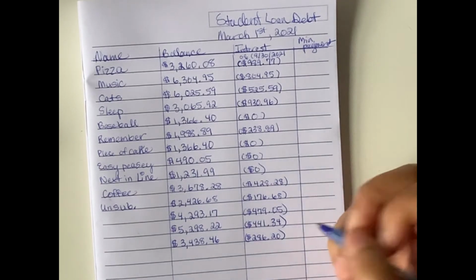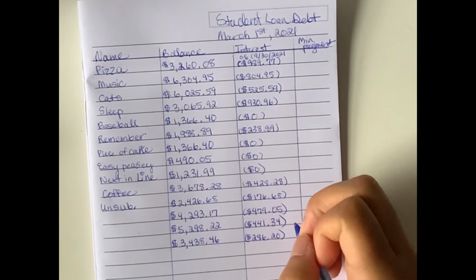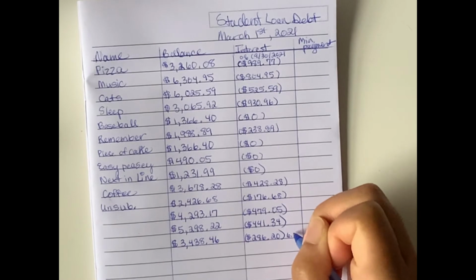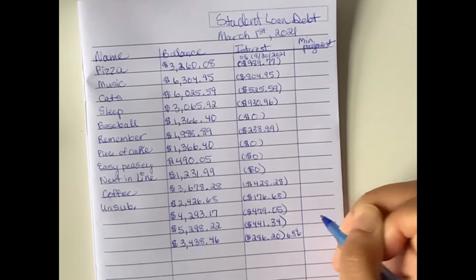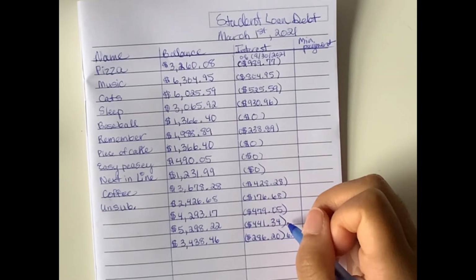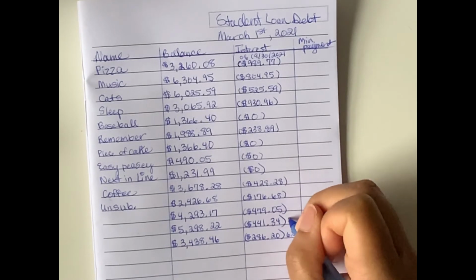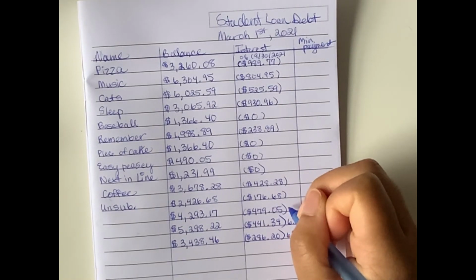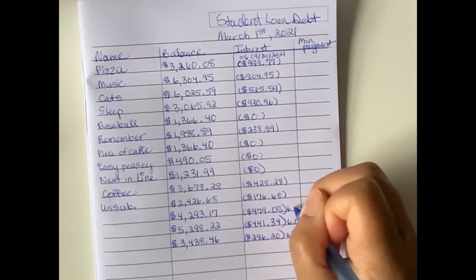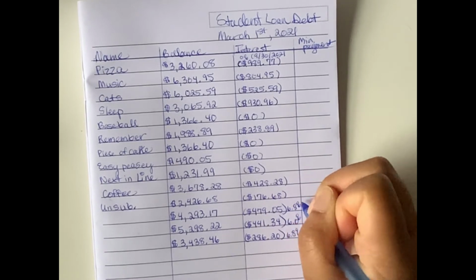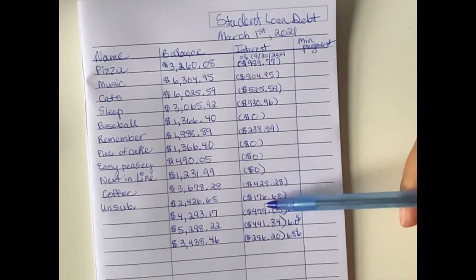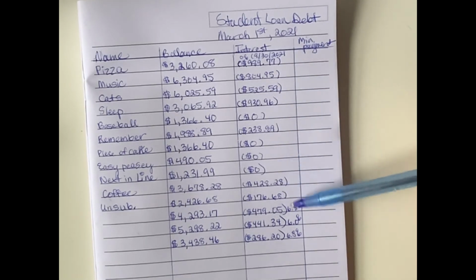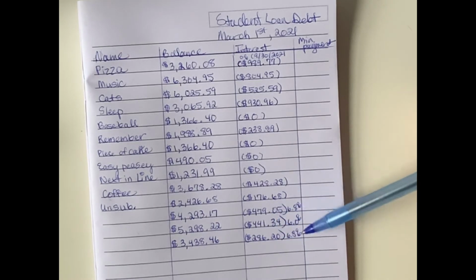I guess I should write down the interest rates for myself in case I just needed a reminder. The interest rate on this loan is 6.8%. Cool. The interest rate on this loan is 6.7%. The interest rate on this loan is 6.8%. Obviously these ones do have interest rates, but they don't really matter right now because they're not accruing interest at the current time. These are the only ones that matter that are still accruing interest.